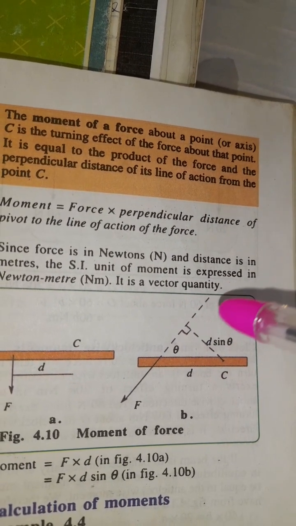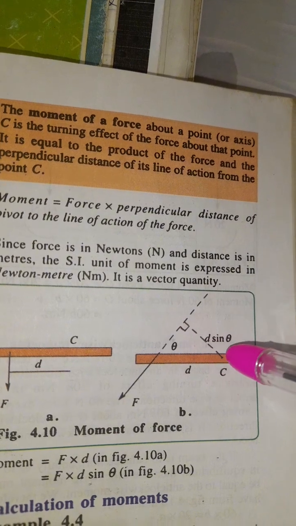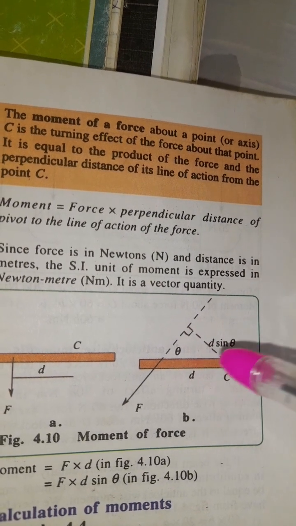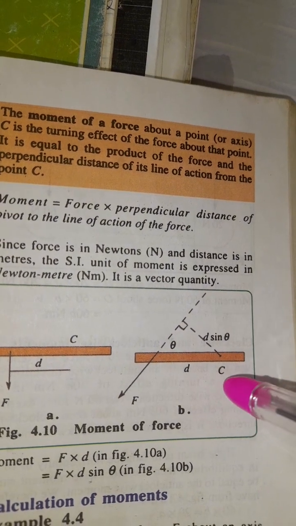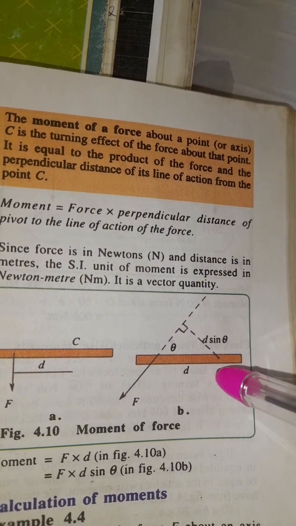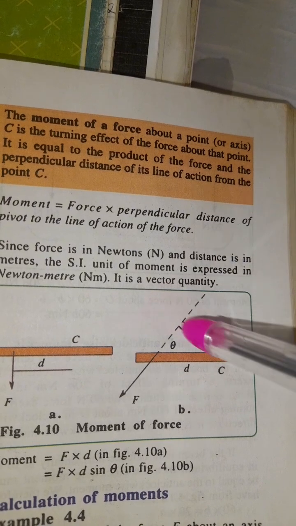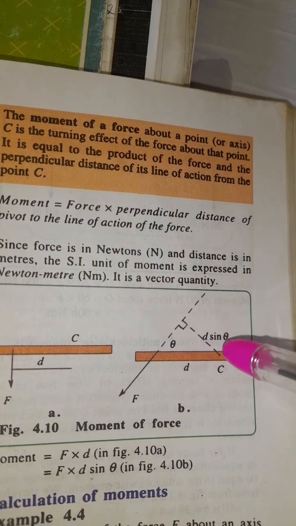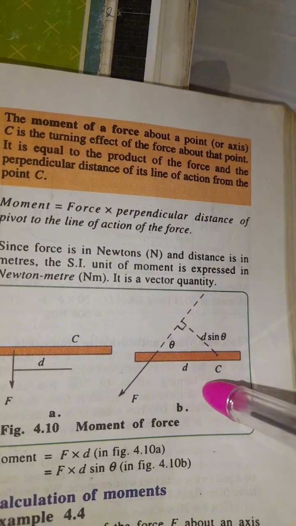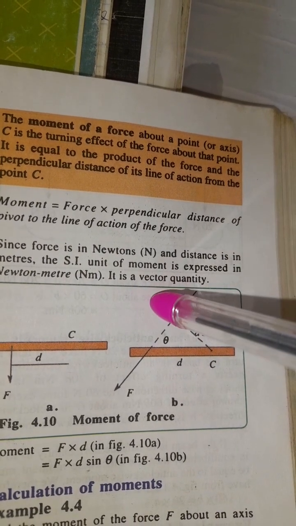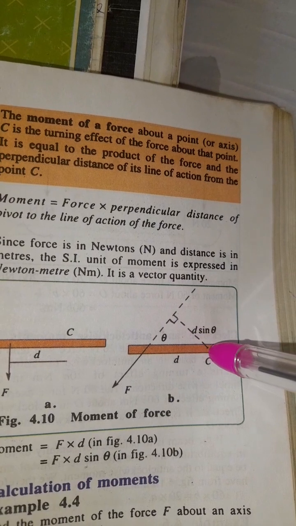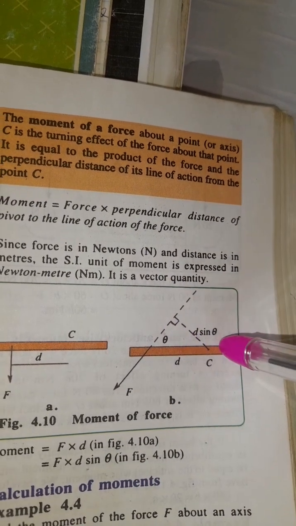Now you may ask me, how did you get d sine theta? You would have to have the knowledge of resolution of vectors to be able to understand why the perpendicular distance here is d sine theta. But for the sake of this topic, just know that the perpendicular distance is d sine theta.